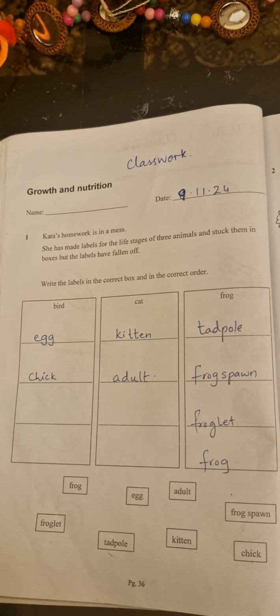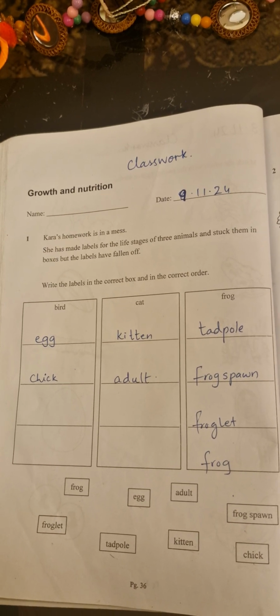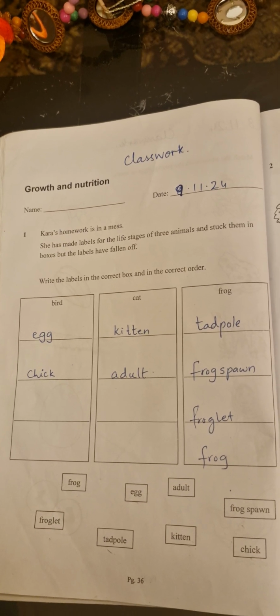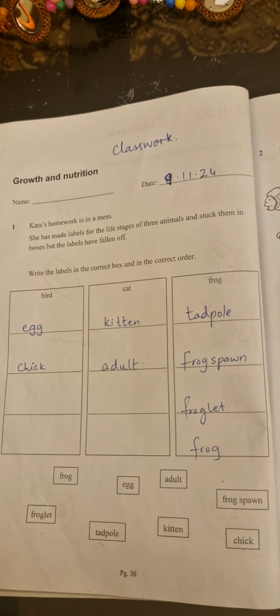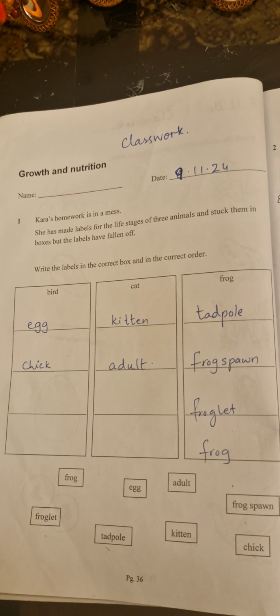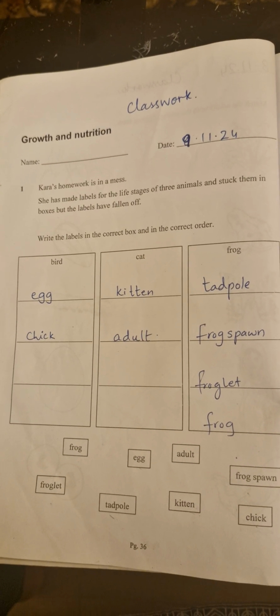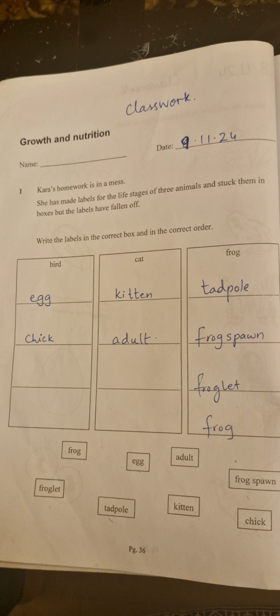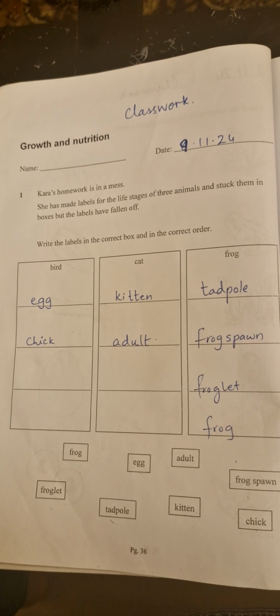Today we are going to do the last lesson of this week, and this is from the same chapter, which was life processes. Students, we have studied about the life processes, and here is the continuity in the form of growth and nutrition.